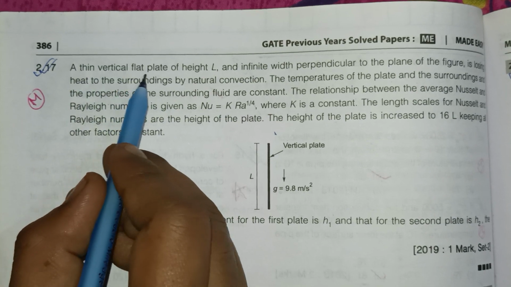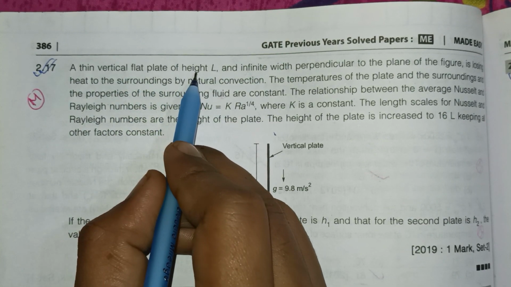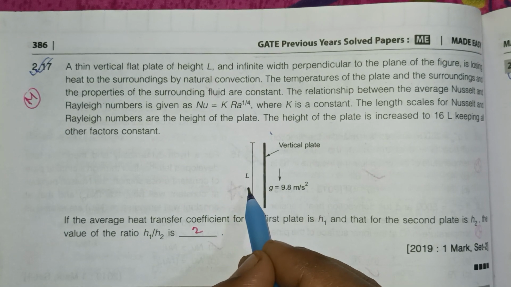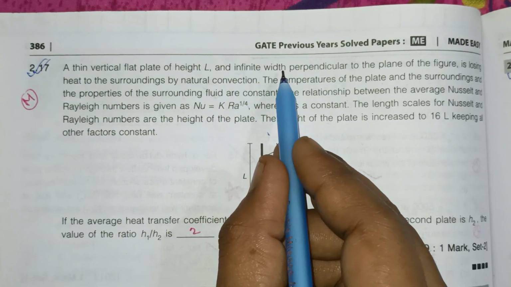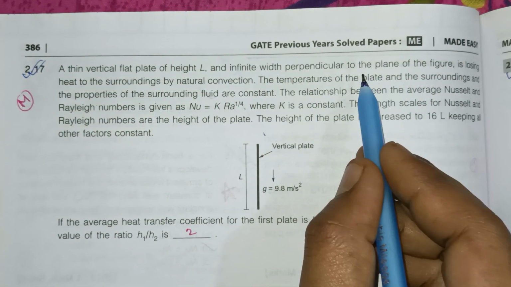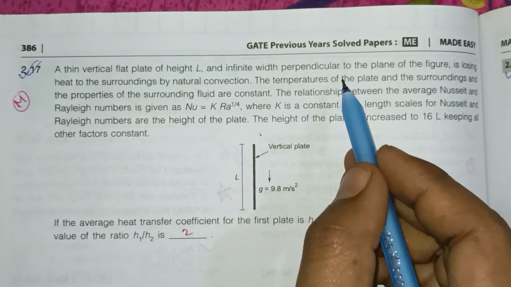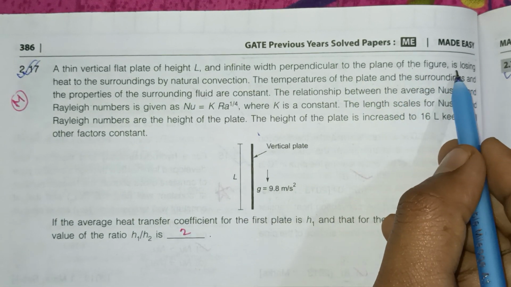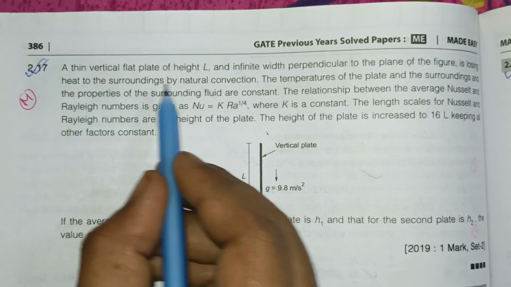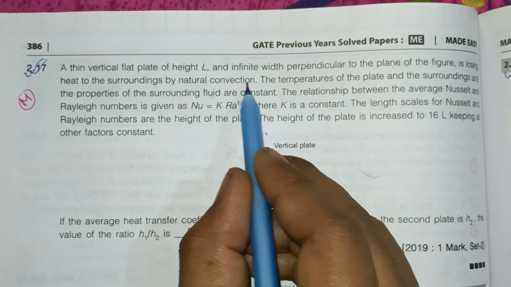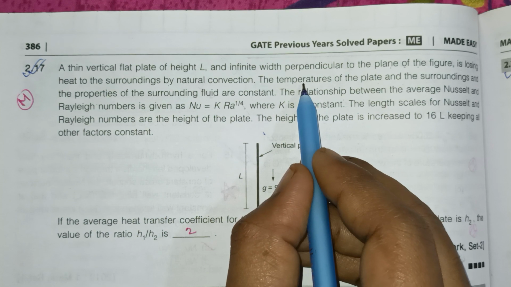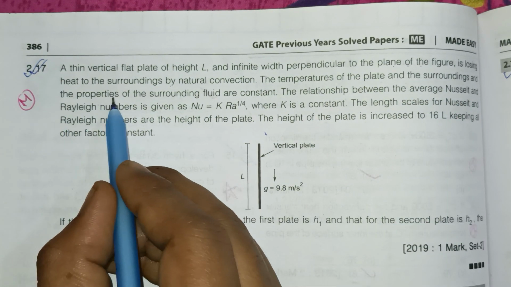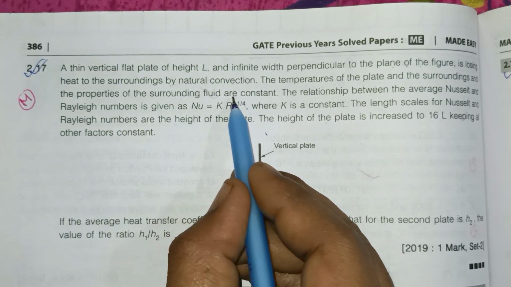A thin vertical flat plate of height L. This is the flat plate. The height of this plate is L, and the width of this plate, perpendicular to the plane of the figure, is infinite. The plate is losing heat to the surrounding by natural convection. The temperatures of the plate and the surrounding, and the properties of the surrounding fluid, are constant.